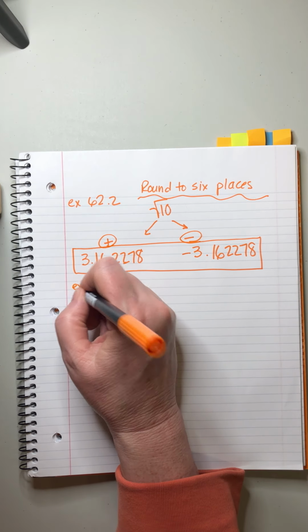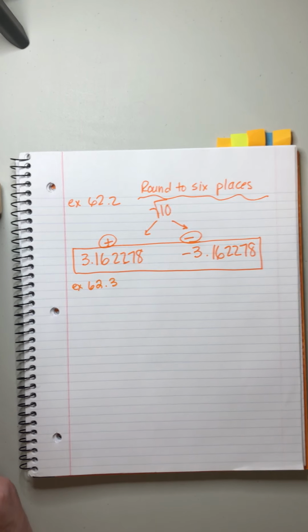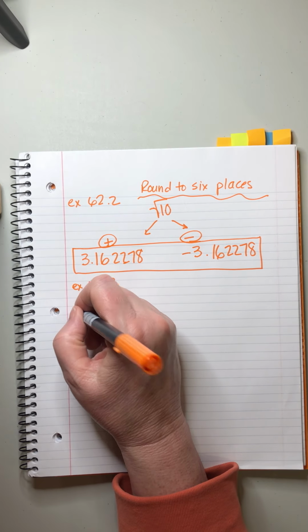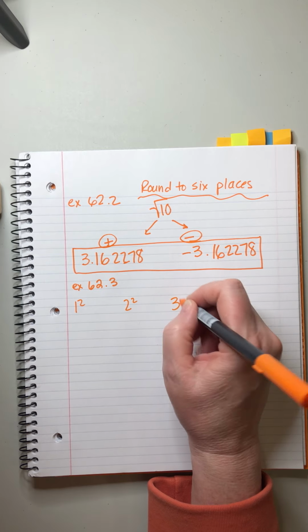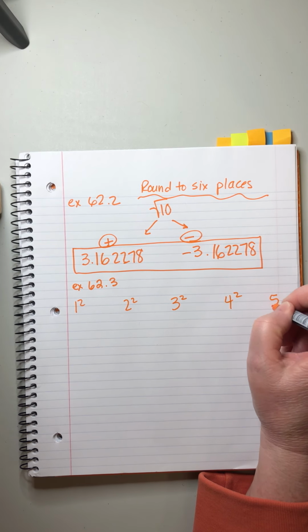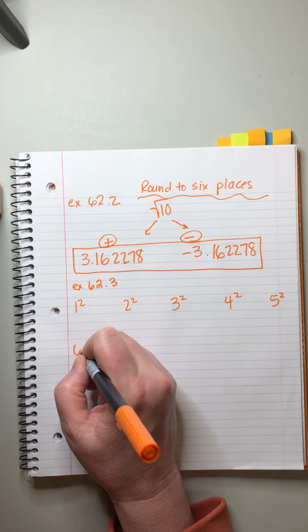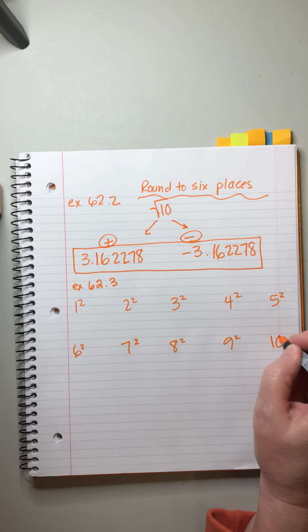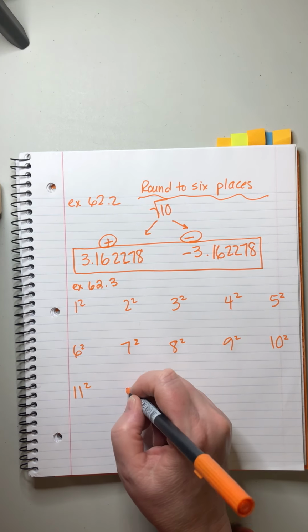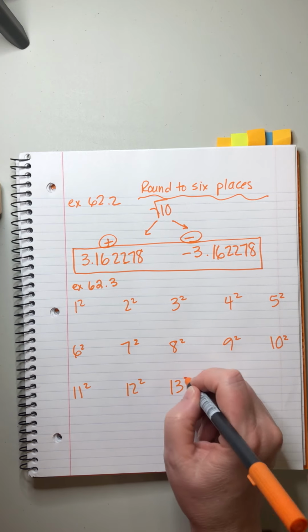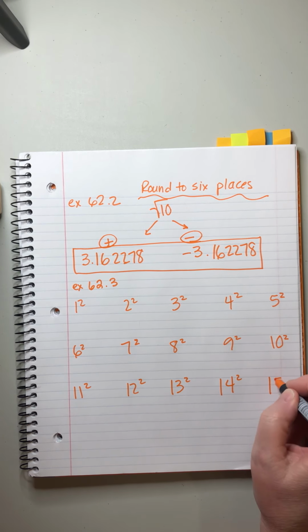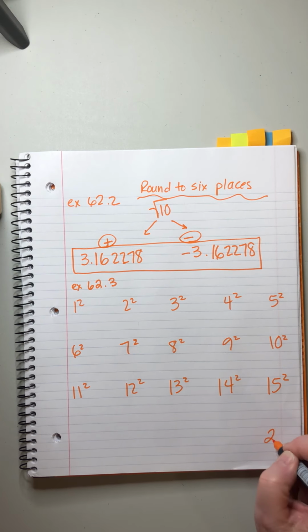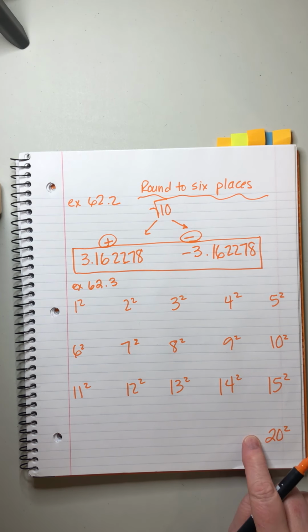Example 62.3. This is the most valuable problem of the day. Without using a calculator, write the squares of the counting numbers 1 through 20. All right. Write like I'm doing. We're going to fill in the answers later. And then do this. Skip 16, 17, 18, 19.